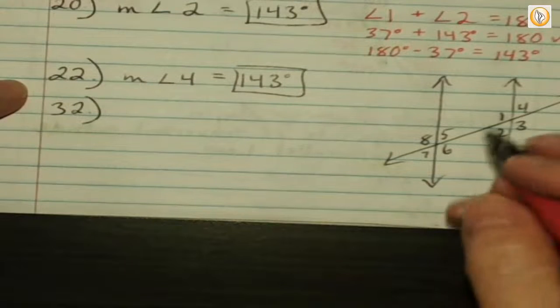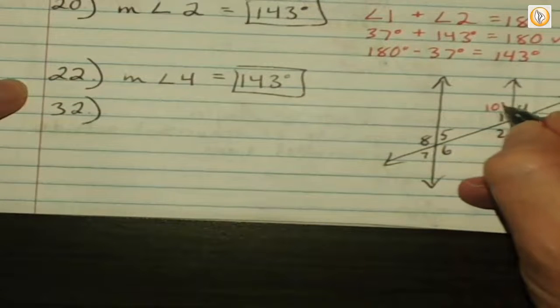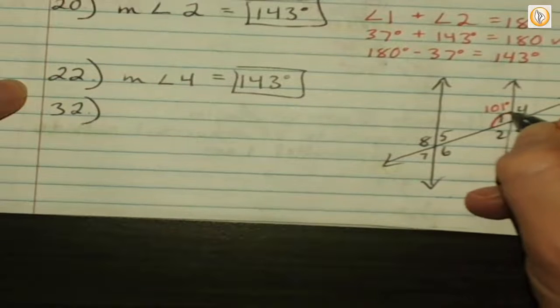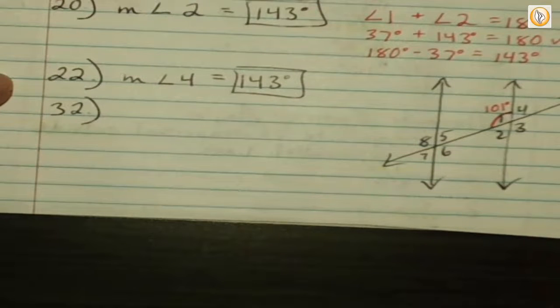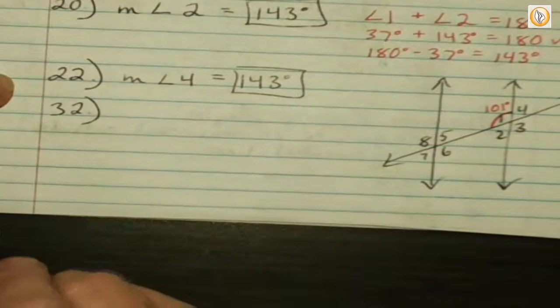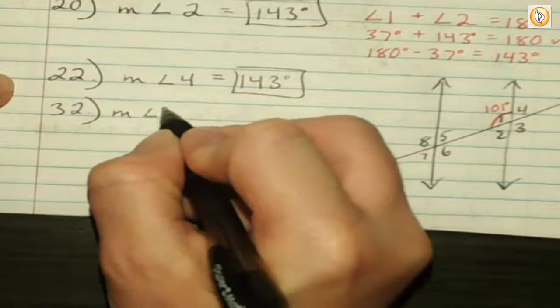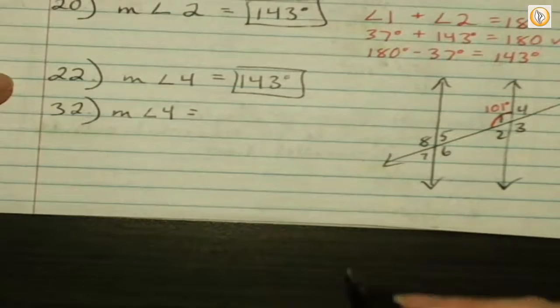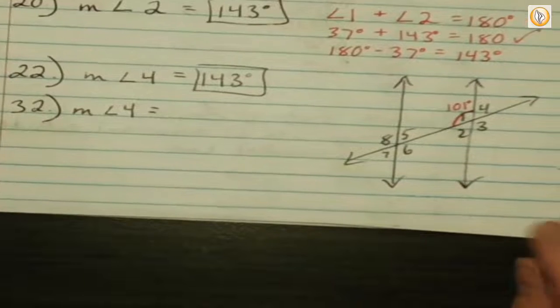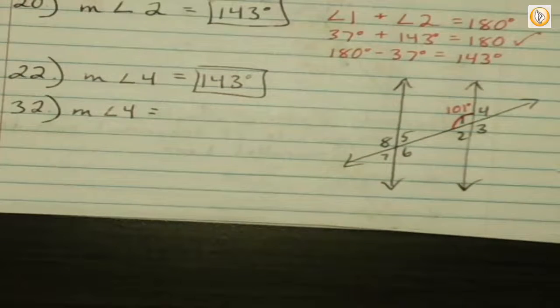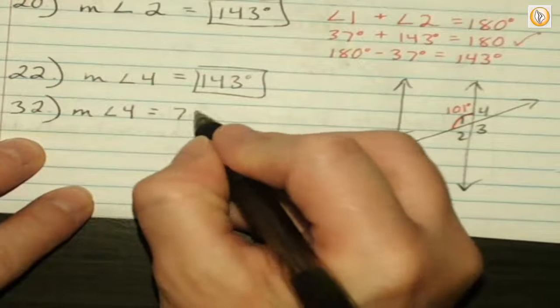We're going to have Cecilia redeem herself. Angle 1 is 101. This angle right here is 101. So 32 says, what's the measurement for angle 4? All right, Cecilia, here's your chance to redeem yourself. She is 100% correct.